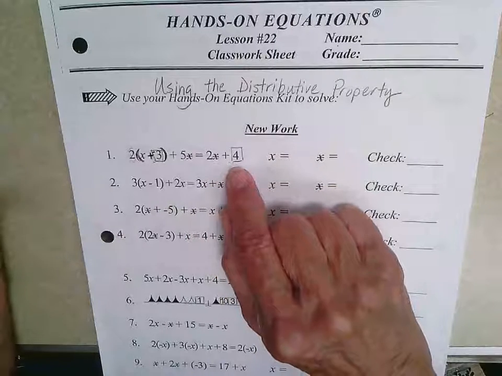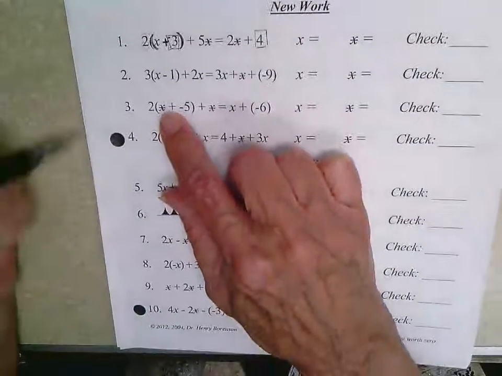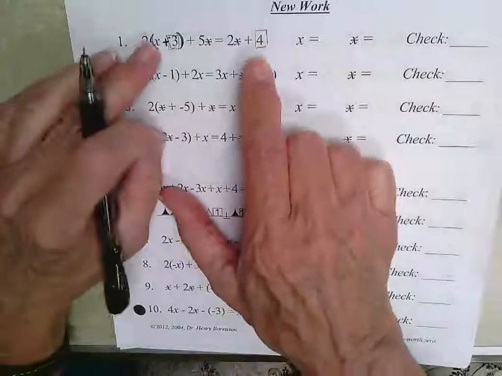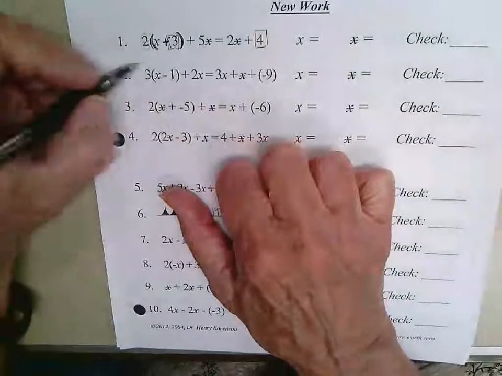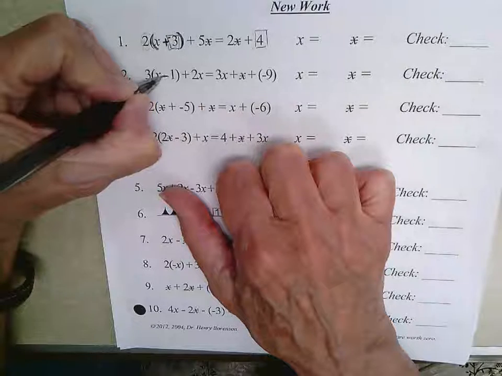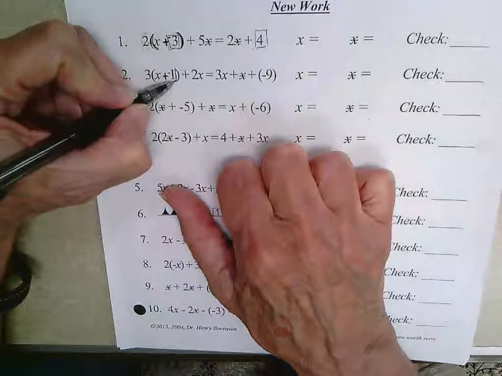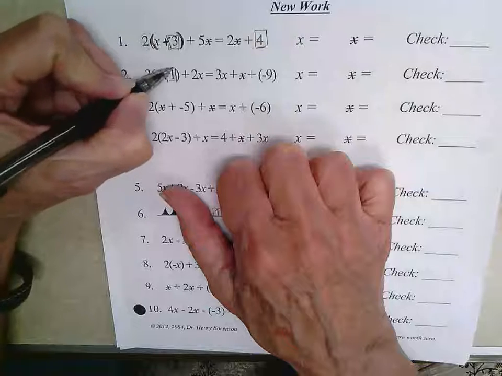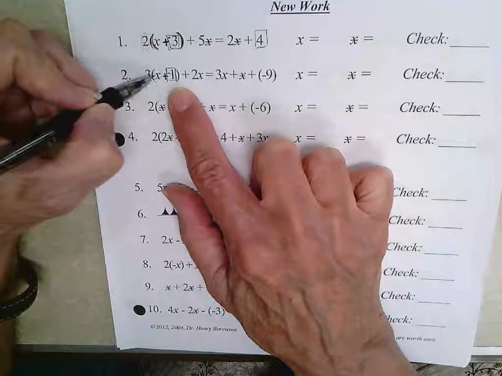And then I have a 4 block right here. I'm going to go through all of these and box in my number blocks and change my subtractions to addition. So I'm going to change this subtraction to an addition and this to its opposite. And that is a number block right there. But this means make 3 groups of this.